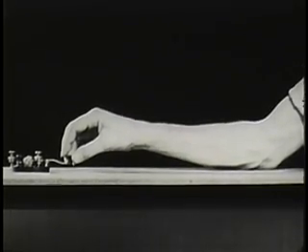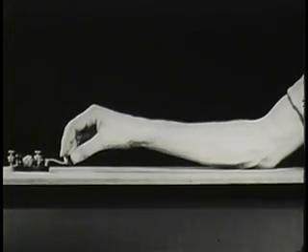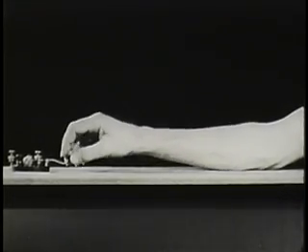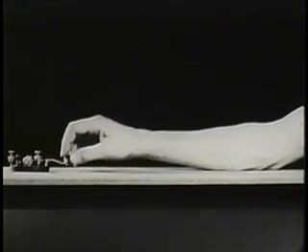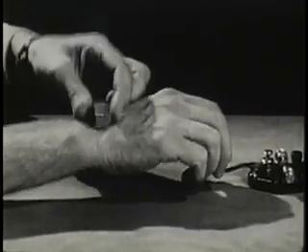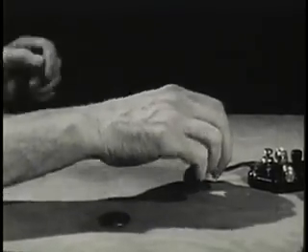Also incorrect. The operator is tensing his whole arm. His wrist is not performing properly. He will tire rapidly. Remember, the wrist should work easily like a hinge between the hand and the forearm. It should never be stiff. At all times, it should be steady and parallel to the table.